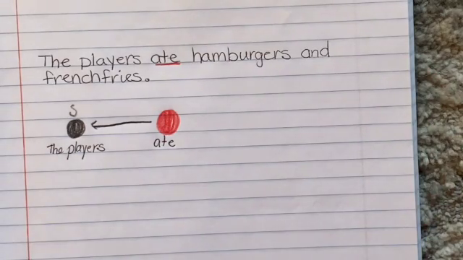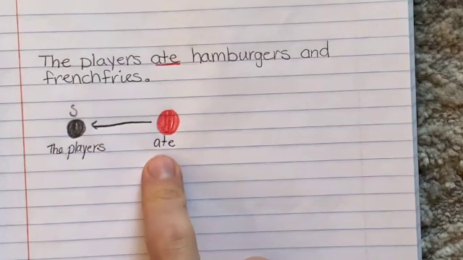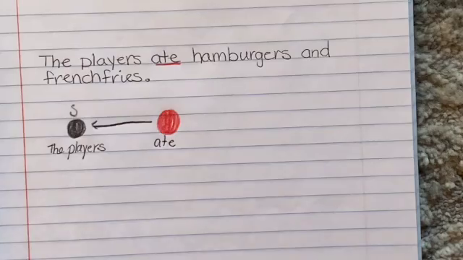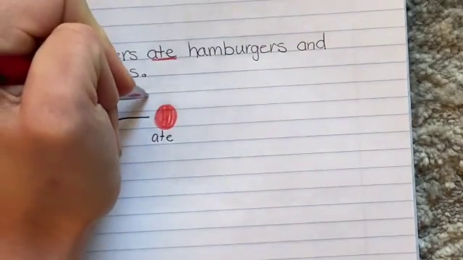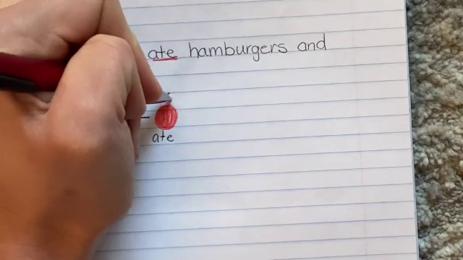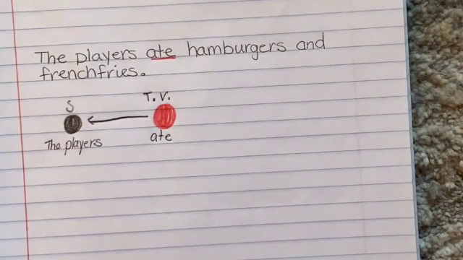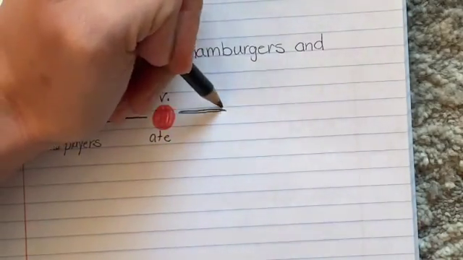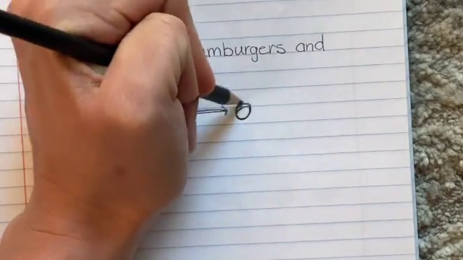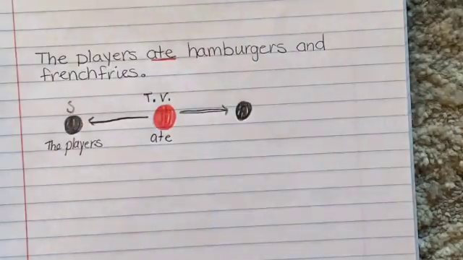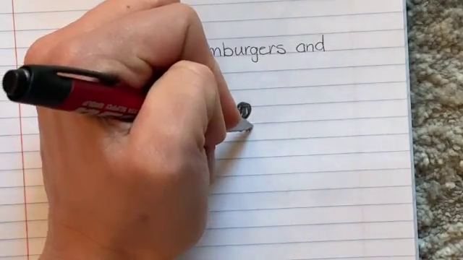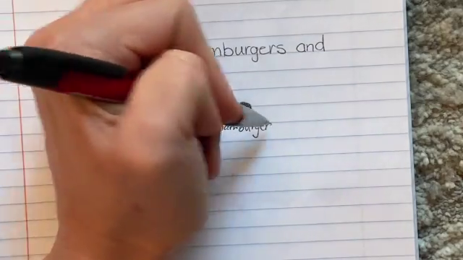So can we answer the question, what? The players ate what? Hamburgers and French fries. So yes, we can. This would be called a transitive verb. We'll shorten it to TV, transitive verb. And we can diagram the rest of the sentence because we know how to do that with direct objects. In this case, hamburgers and French fries answer the question, what?